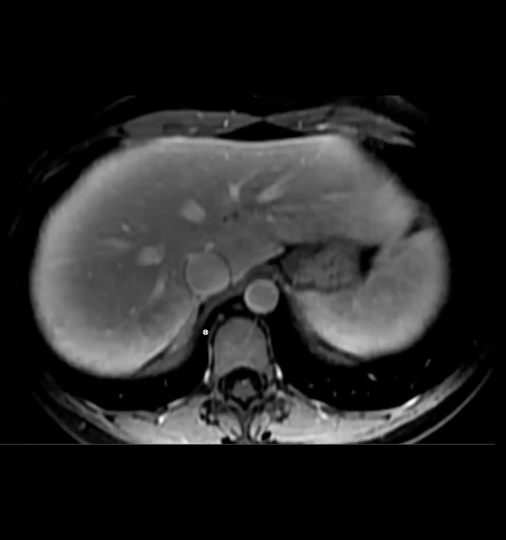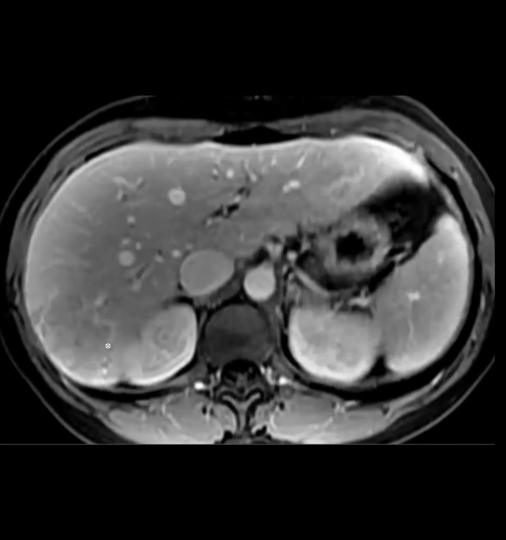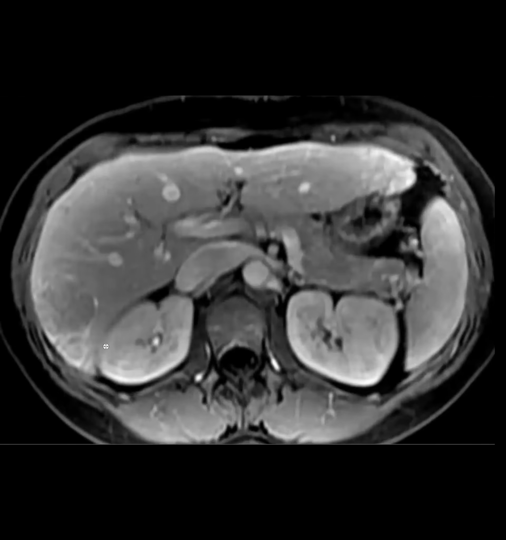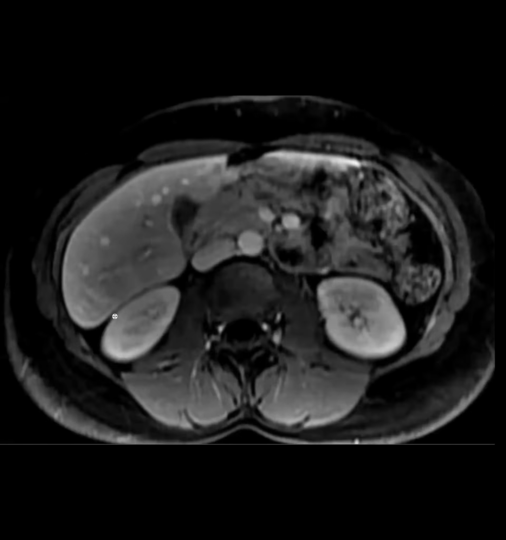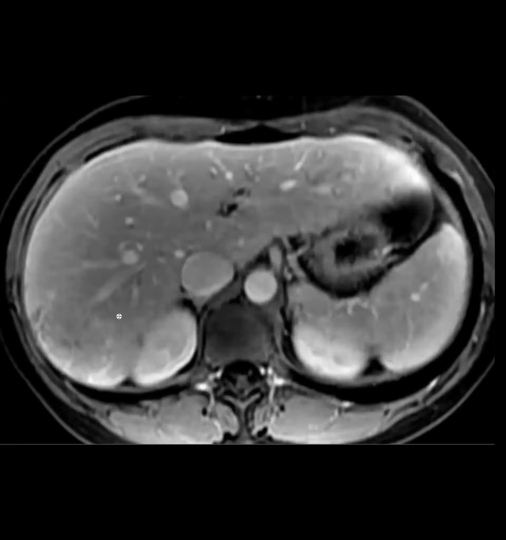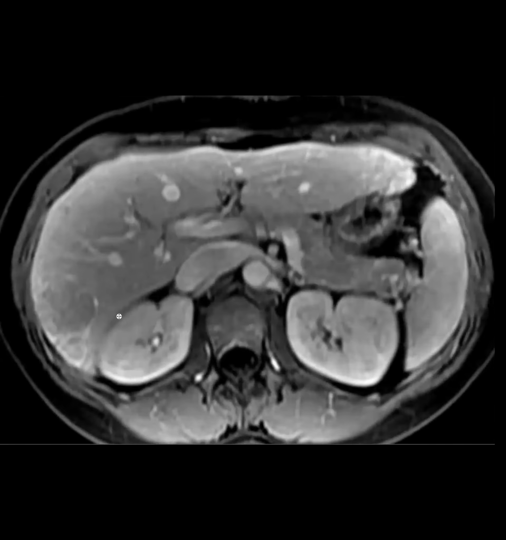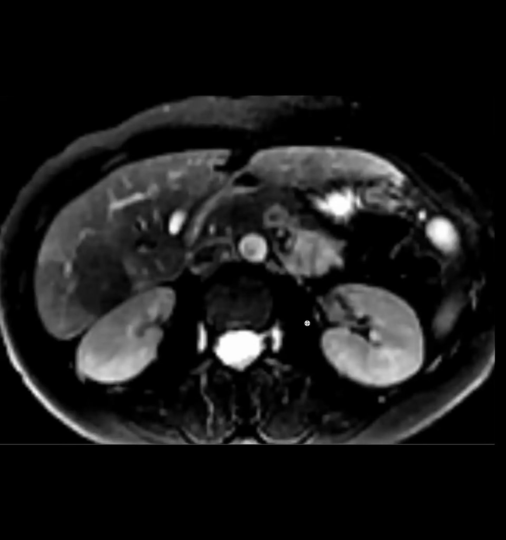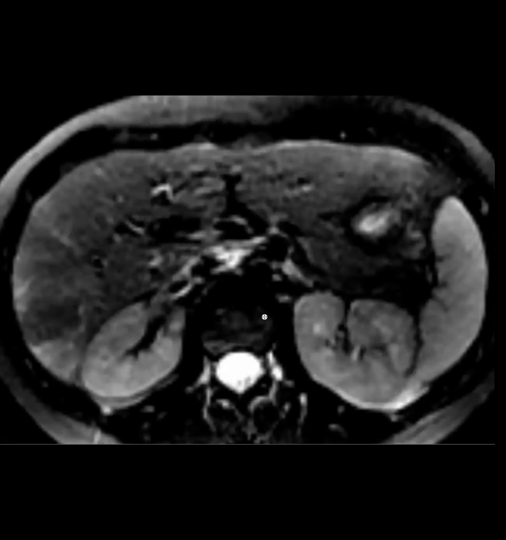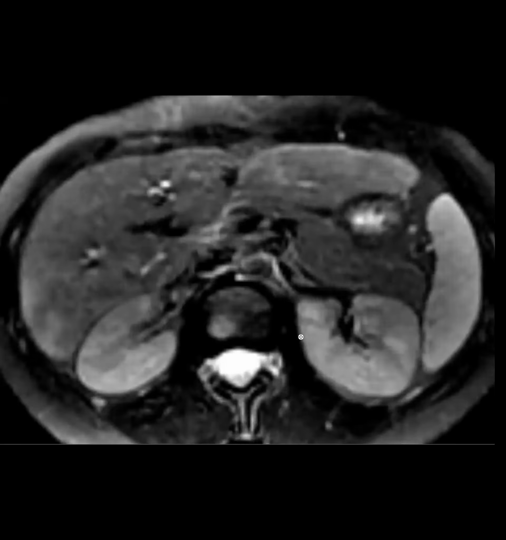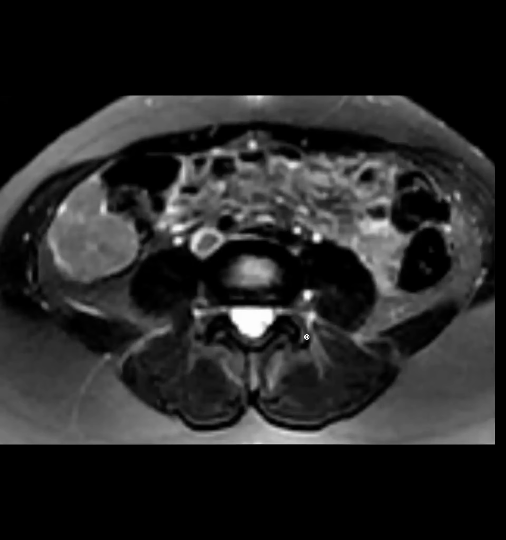In the portovenous phase, it looks to me that maybe some of these are washing out, and maybe some of them have almost like a pseudocapsule appearance as well. What's peculiar to me is that on the T2, these are kind of dark on T2.